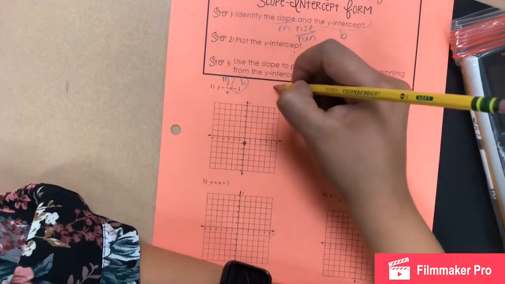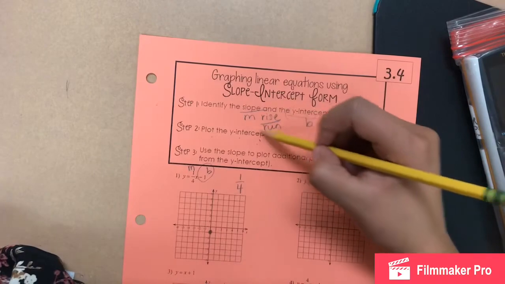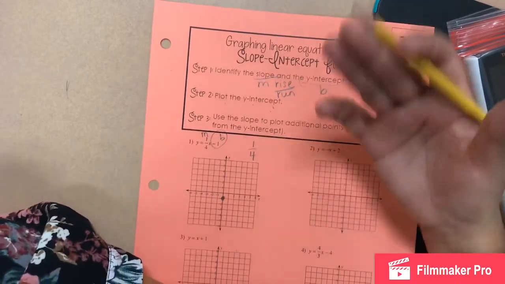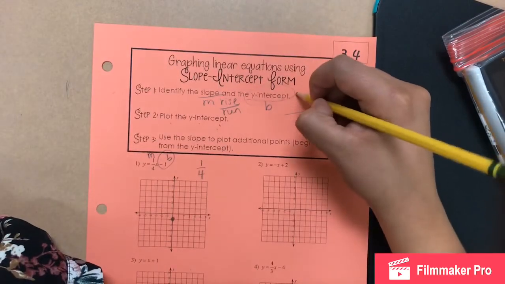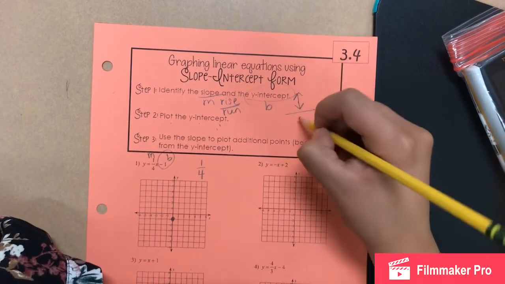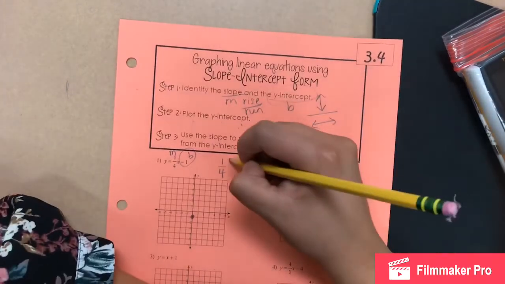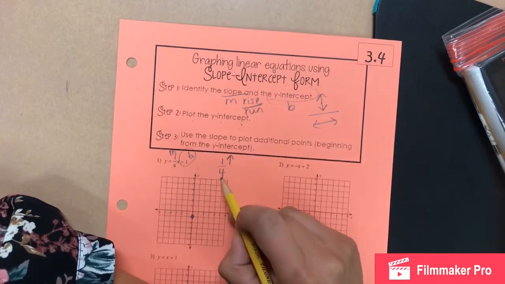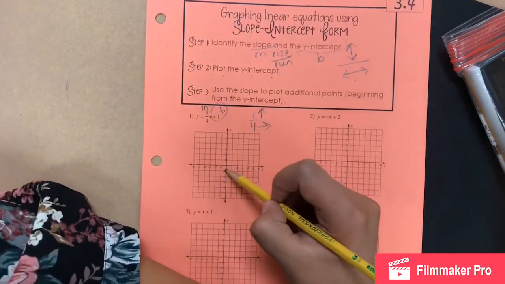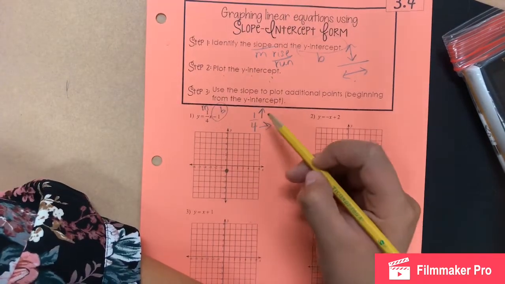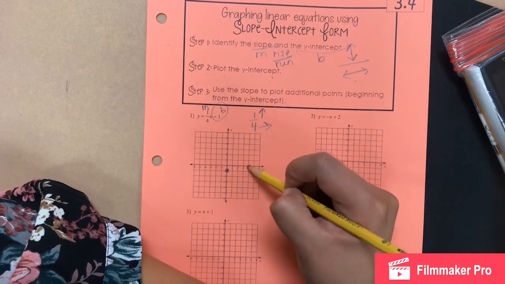And then we focus on our slope. Our slope is 1/4. So remember, we need to remember rise over run. So the top number tells you to go up or down, and then the bottom number, I'm going to write it here, the bottom number tells you to go left or right, depending on the sign, okay? So since 1 is positive, that means I'm going to go up 1. And since 4 is on bottom and it's positive, I'm going to go right 4. So from my starting point, the y-intercept at -1, I'm going to go up 1, right 4. Up 1, right 4, put a dot.